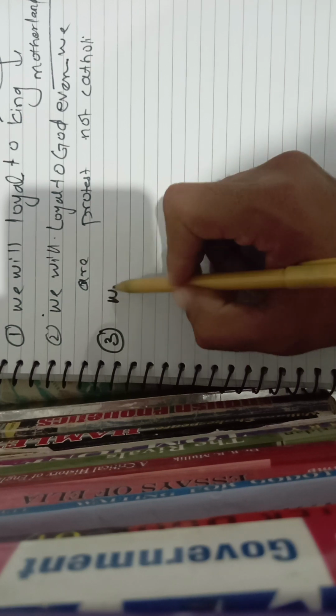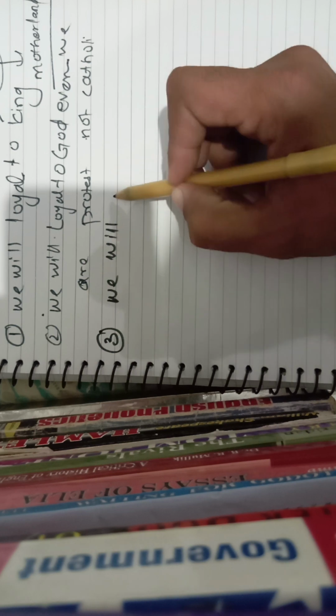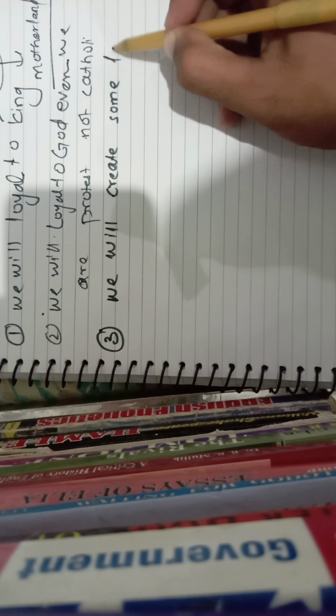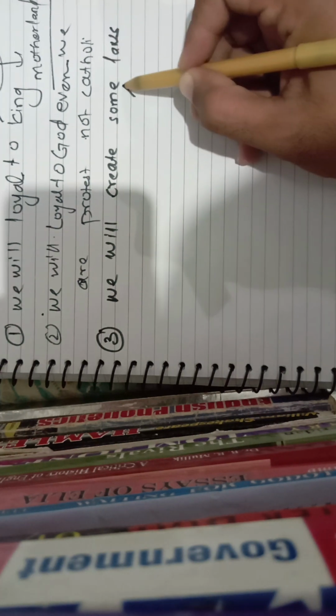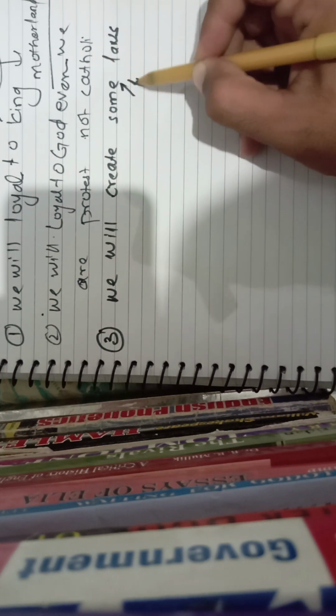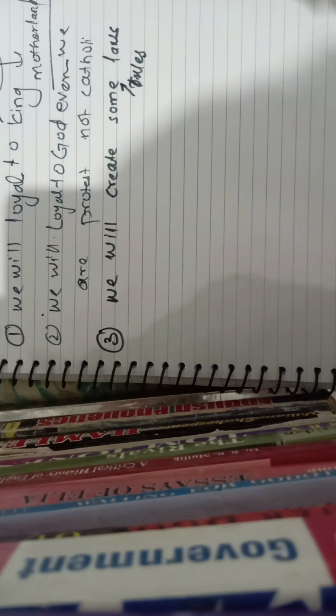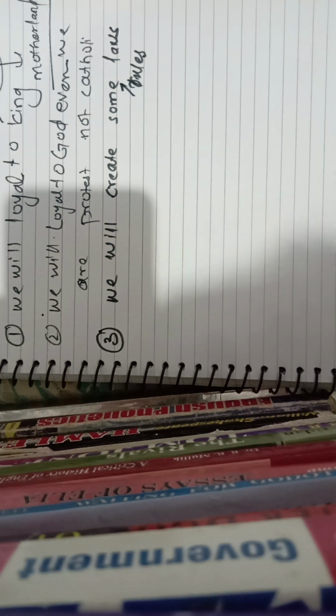We will create some laws, like we will live under rules and regulations. Okay, so the rules and regulations that these people prescribed to each other, we will follow them. Like for example, with these laws we will solve our domestic issues or cultural issues or any other issues which we will face in this colony.